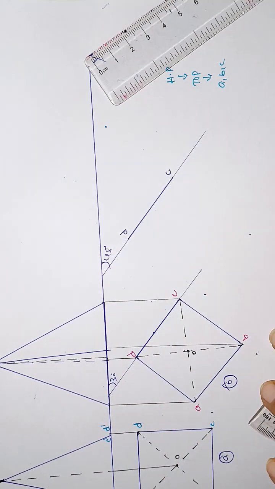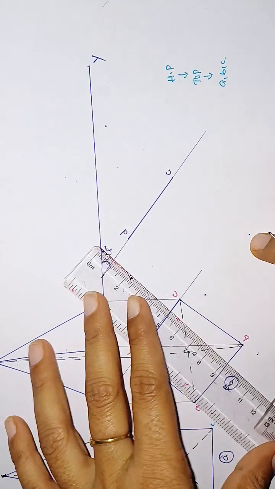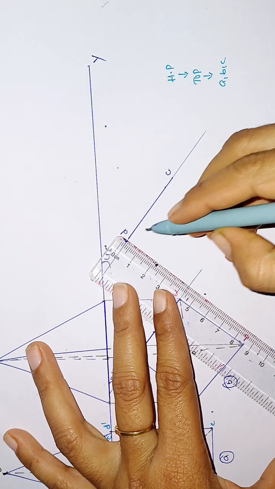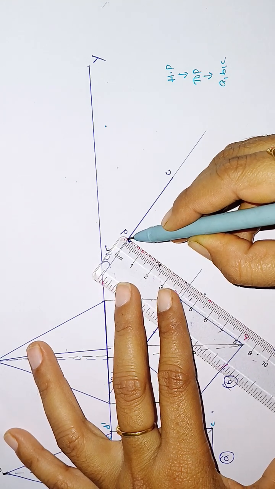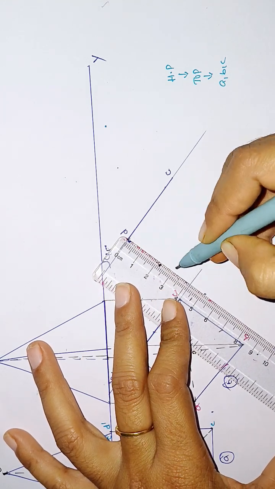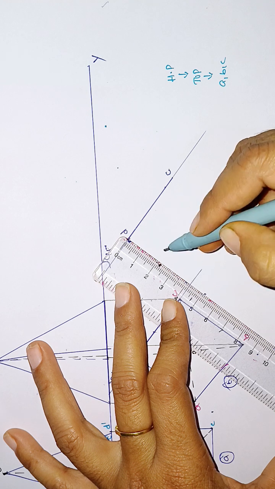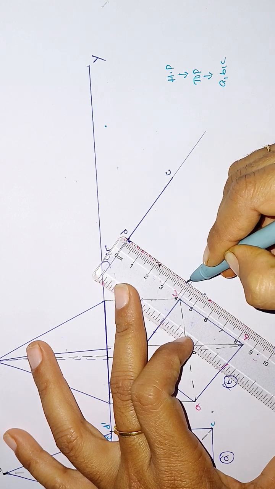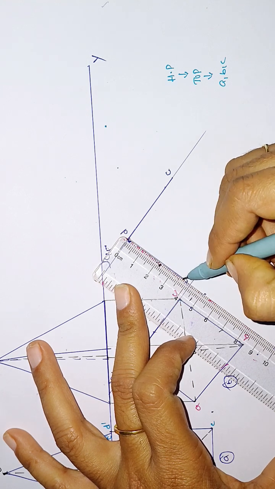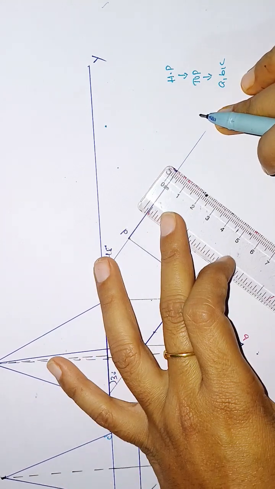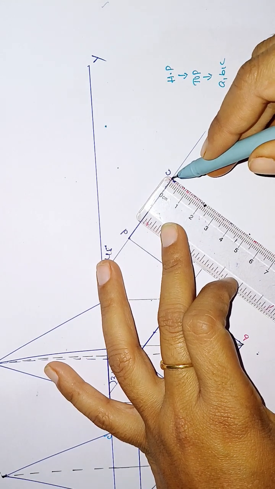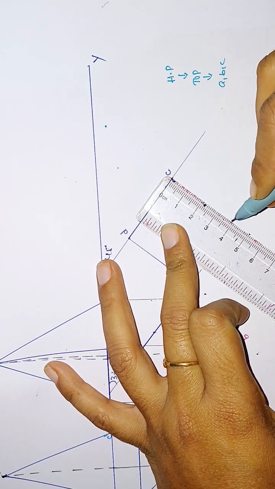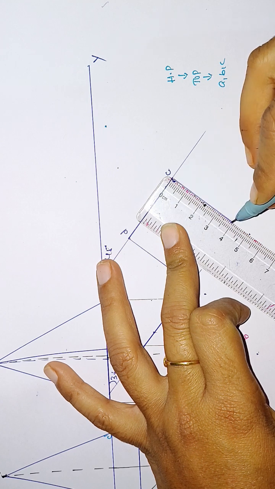Then you have to draw the sides of 40 mm, 40 mm with the help of the 90 degrees line. Okay, this is the 90 degrees line. So exactly a 90 degrees line. So we have to mark the 40. We have to draw the 40.